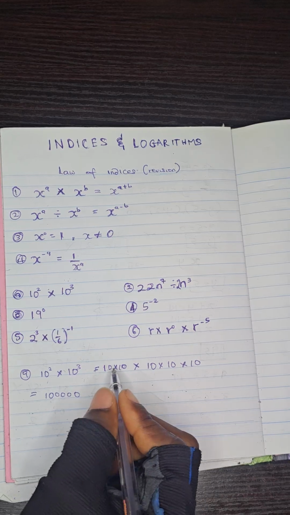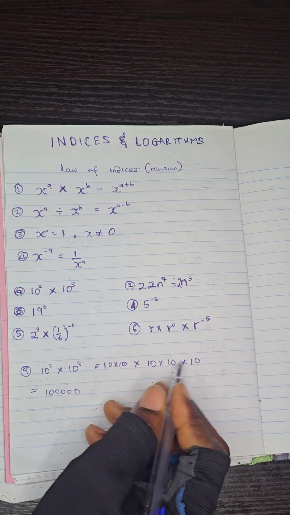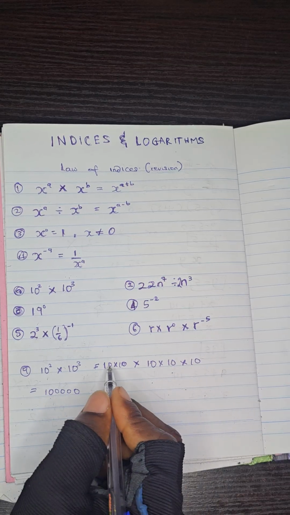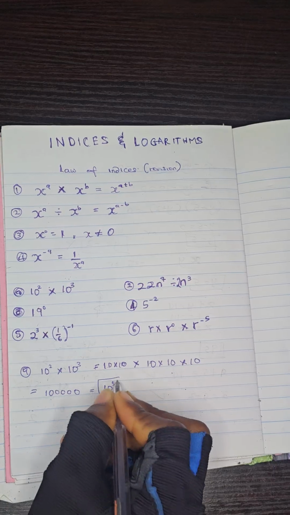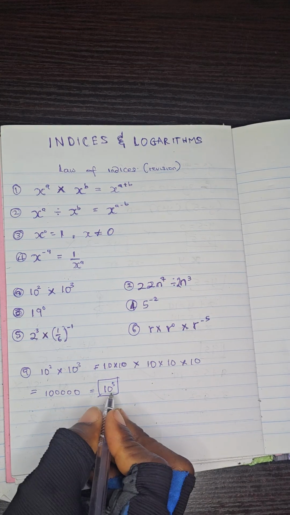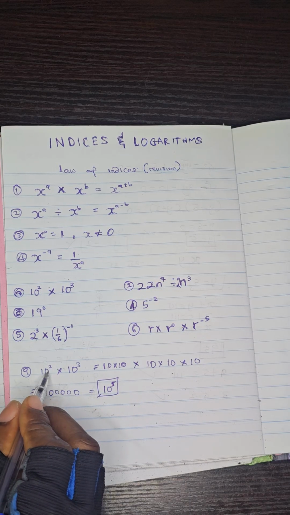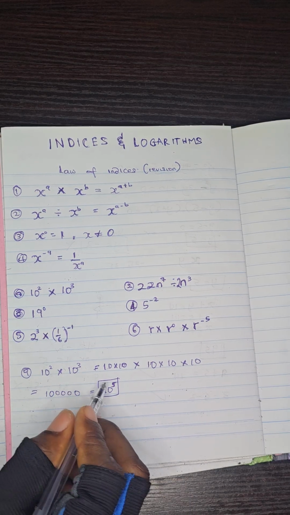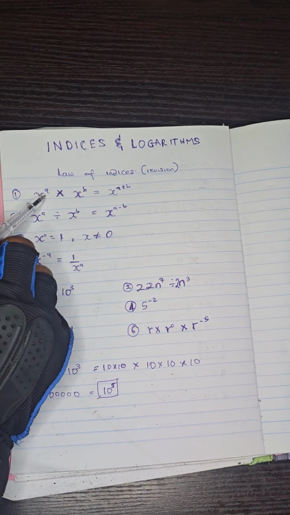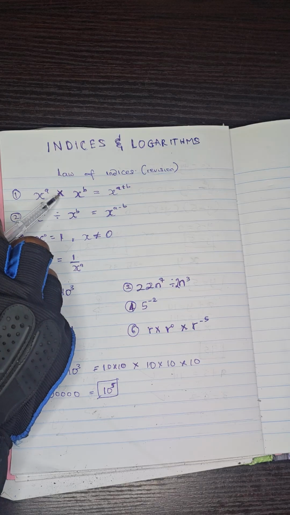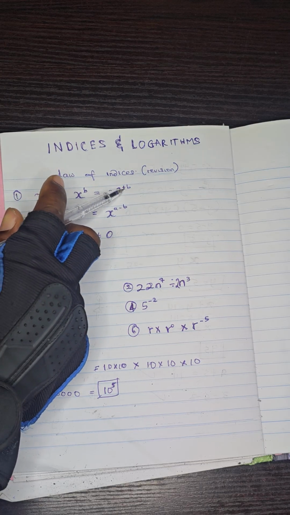On the other hand, if you express it as indices, you have 10 times 10 times 10 times 10 times 10, and counting how many times 10 is multiplying itself, which is 1, 2, 3, 4, 5, that is 10 raised to power 5. This is your final answer. Now, what does this prove? This 10 raised to power 5 is the same thing as the power of this 10 here plus the power of this 10 here. That proves our first law, that when an indices multiplies another one, it is the same as adding the powers.